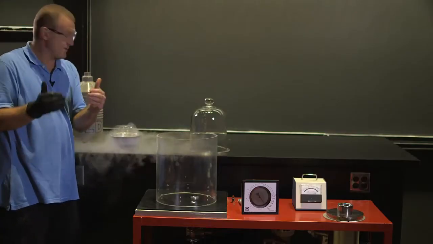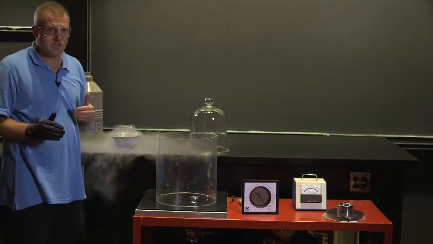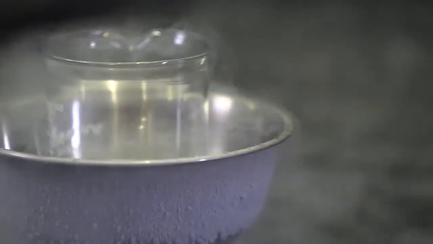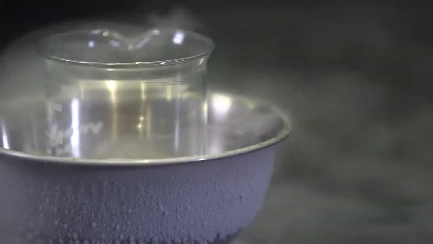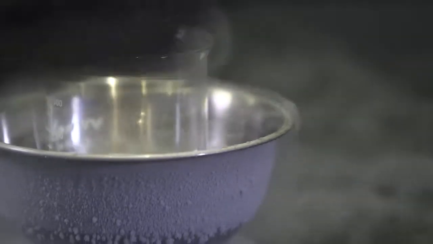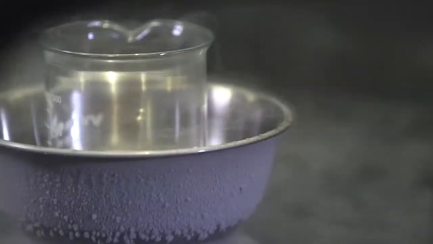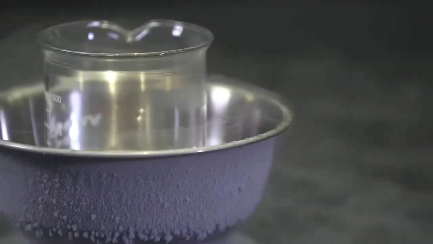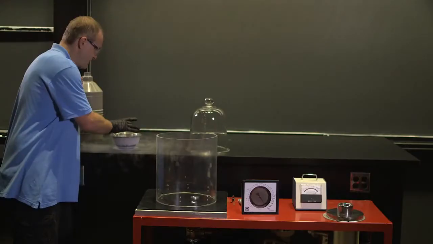And what that does is it keeps water vapor from getting to the outside surface and freezing on as a frost. Okay, and that's the sound of the beaker getting down to the temperature of liquid nitrogen.